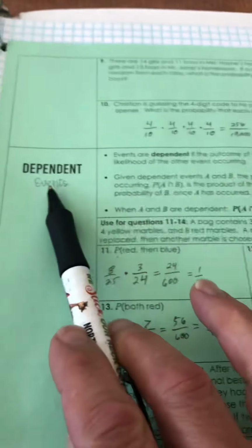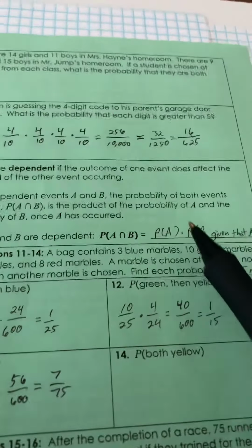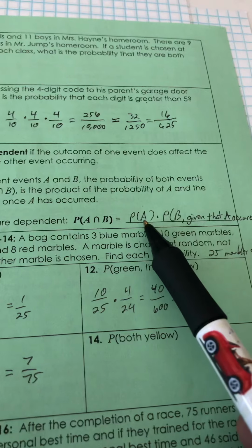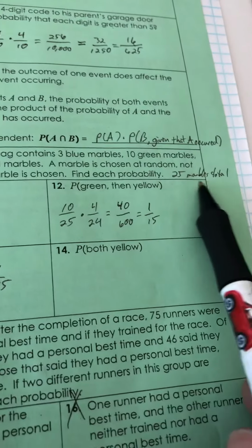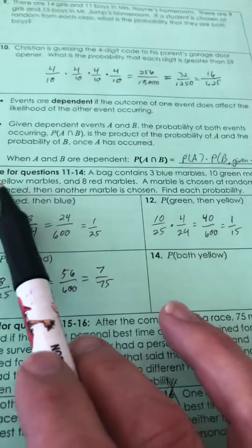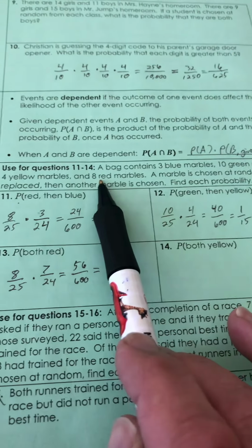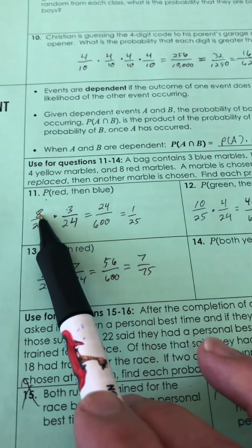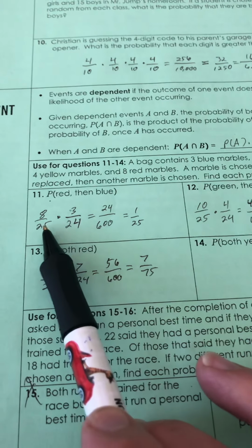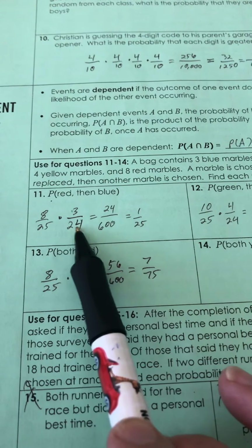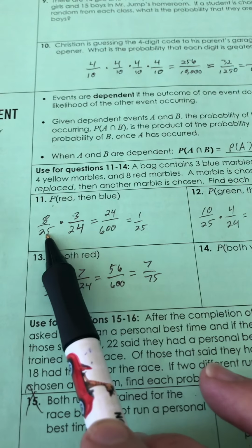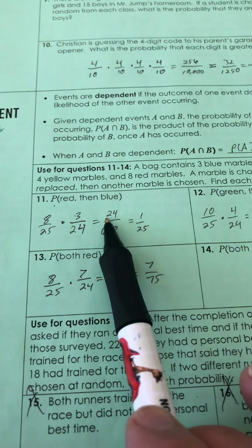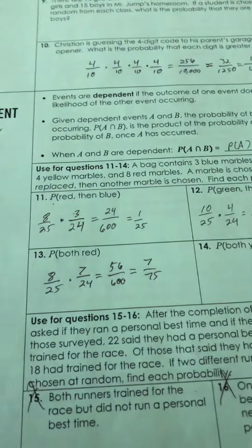Okay, here's where we have the dependent events. Dependent events is, it depends on, like if A happens, then B is going to change. So we have this bag of marbles. There's 25 marbles total in this bag, 3 blue, 10 green, 4 yellow, and 8 red. And so picking a red one, you got 8 out of 25 chance. You don't put it back, so that changes your probability. And then a blue, so you got 3 out of 24 now, because you took one of the red out of there. And so that would be 24 over 600, or 1 out of 25.